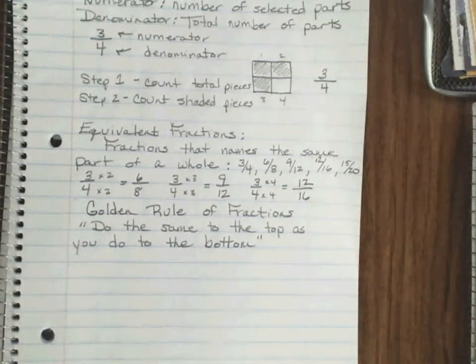And that's how we create equivalent fractions. We multiply the top and the bottom by the same number.